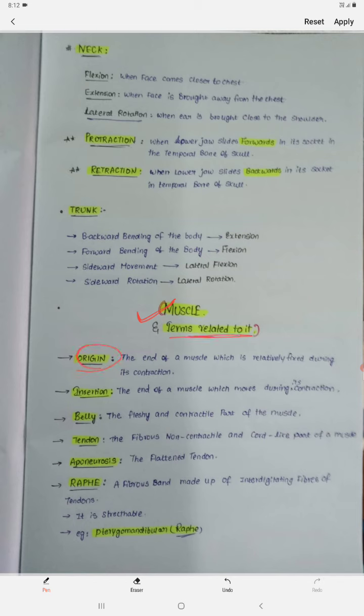Origin and insertion are a must for the muscle. Origin means where the muscle starts, the end of the muscle which is relatively fixed. We say relatively fixed: the origin is relatively fixed and the insertion will move. This is the usual basis to decide which is the origin and which is the insertion, but there will be some exceptions also.